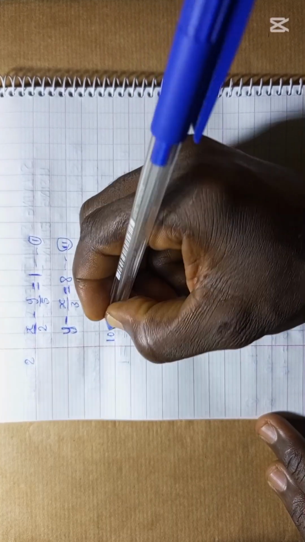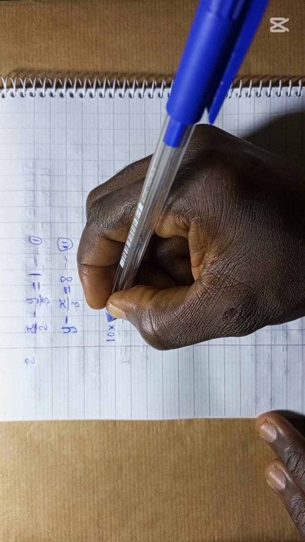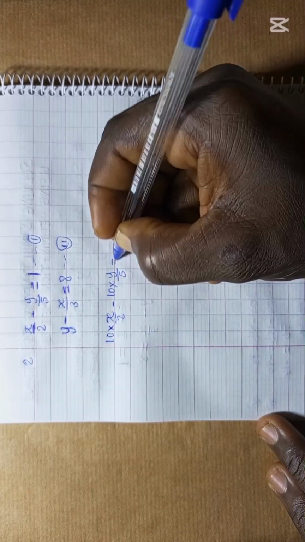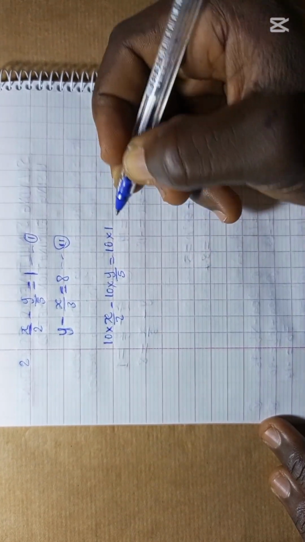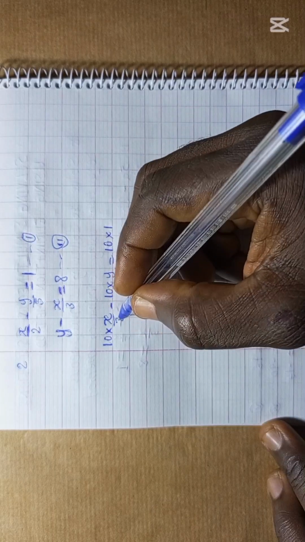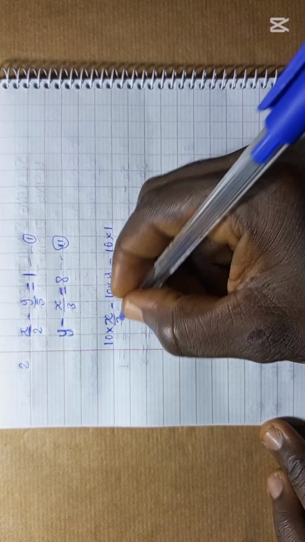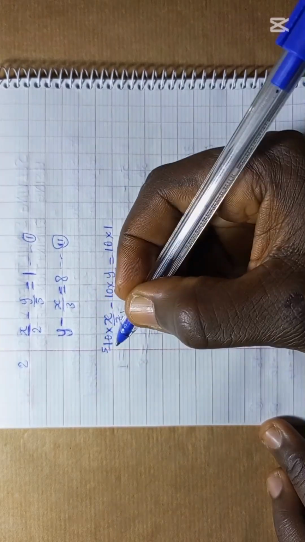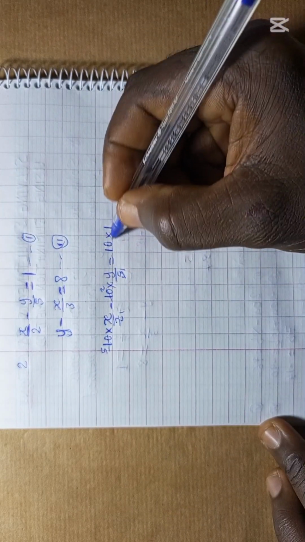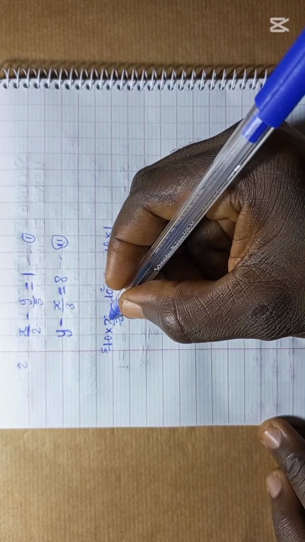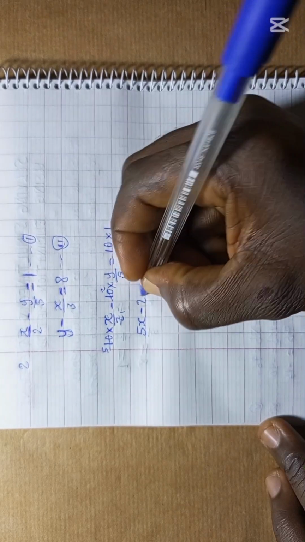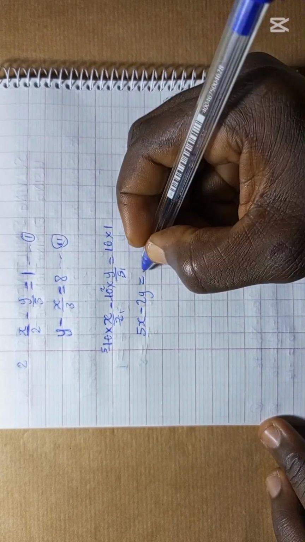Okay, for the first one, the LCM is 10. So we have 10 times x over 2 minus 10 times y over 5 is equal to 10 times 1. 2 into 10 is 5, so we have 5x, minus 5 into 10 is 2, so 2y, is equal to 10 times 1, 10.